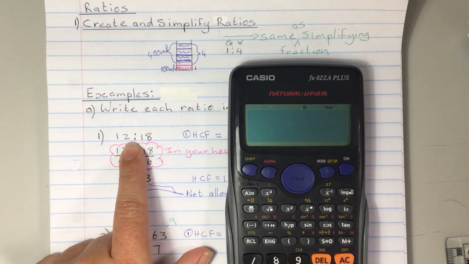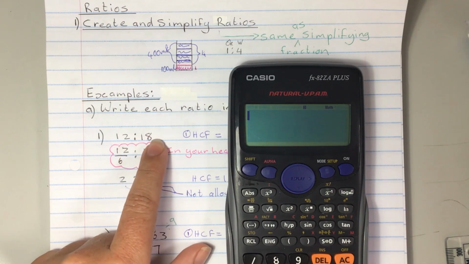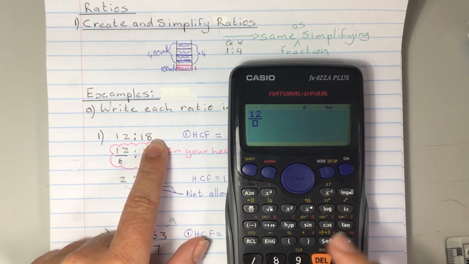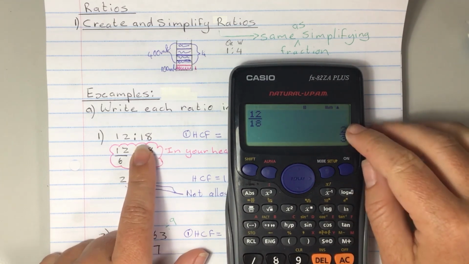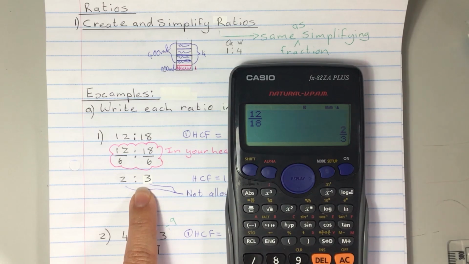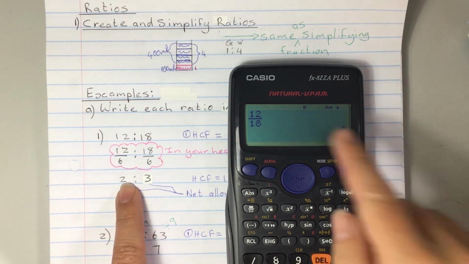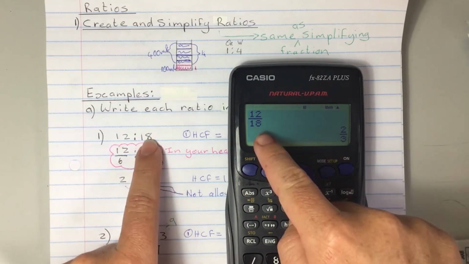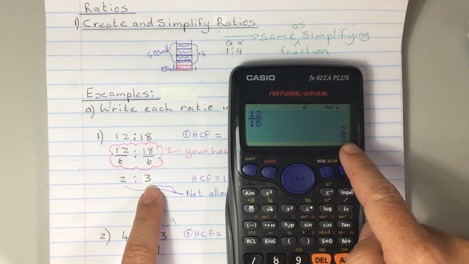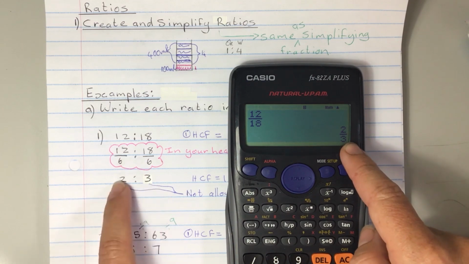So if I put 12 to 18 into my calculator as a fraction, so 12, fraction button, 18, and I push equals, I get the fraction 2 over 3. And so I can double check my answer. 12 was at the top, so 2 should be under 12. 18 was at the bottom, so 3 should be under 18. And that is my simplified fraction, 2 to 3.